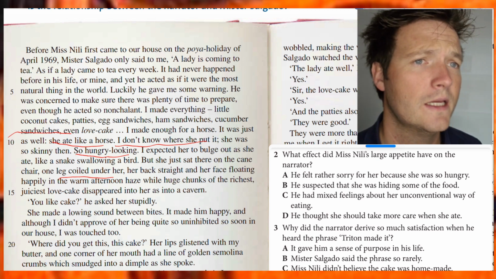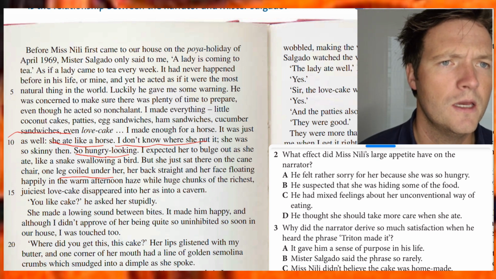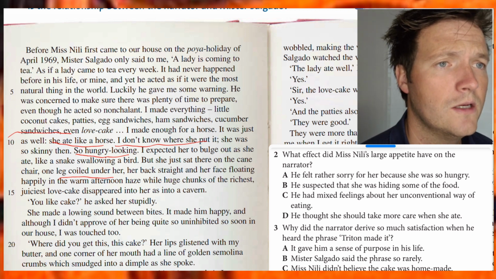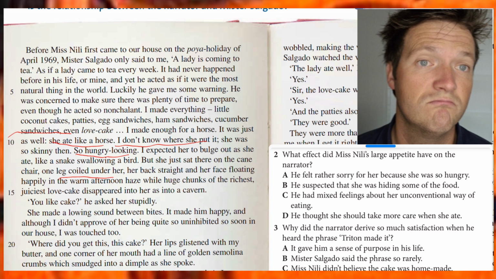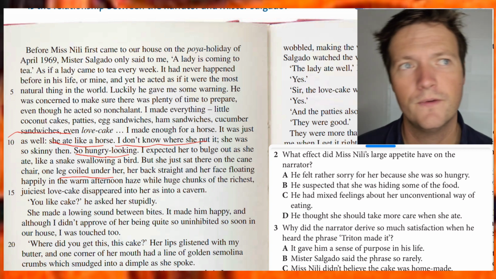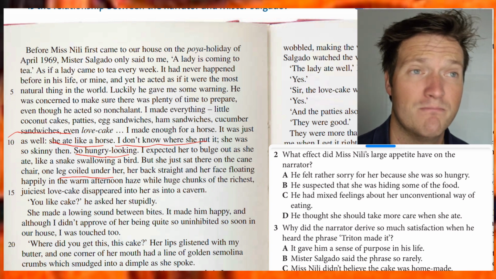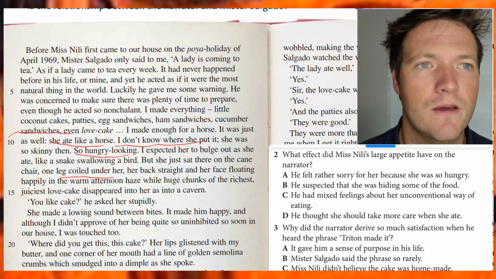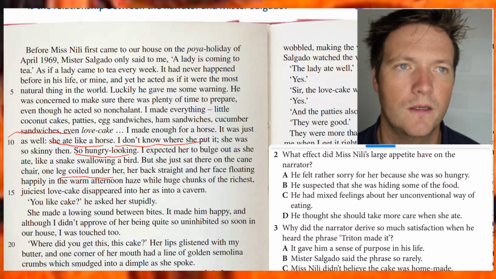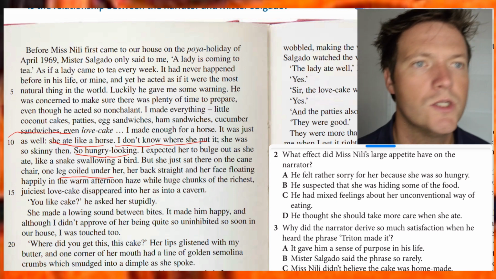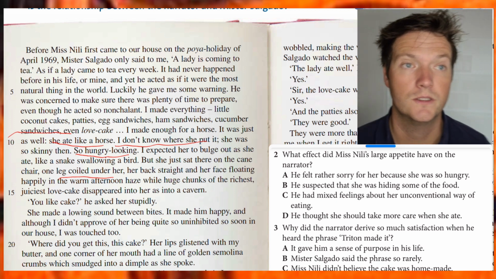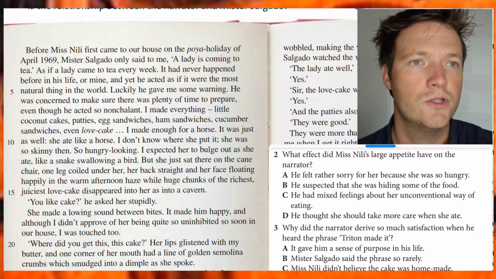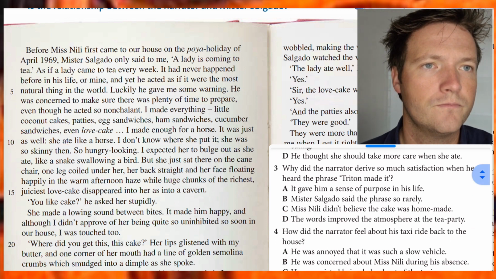What about D? Can we eliminate D? He thought she should take more care when she ate. That she should be more careful, that she should be less messy. I can't see any evidence for that. No, I think in 2 we're going to have to go with answer C. Yeah. Okay, let's move on to question 3.